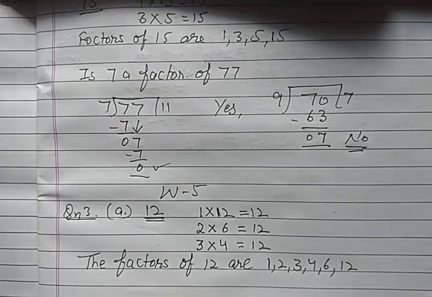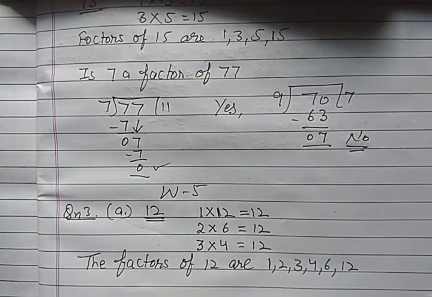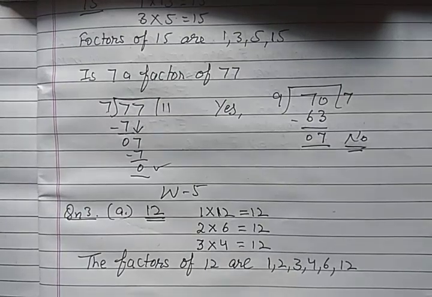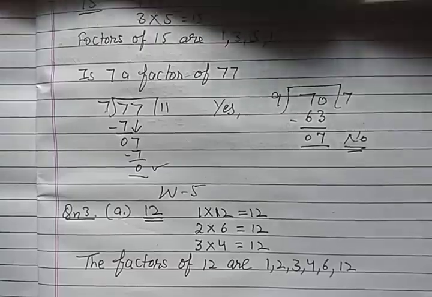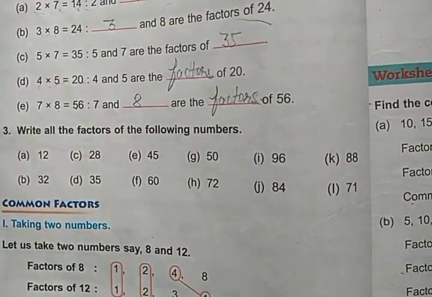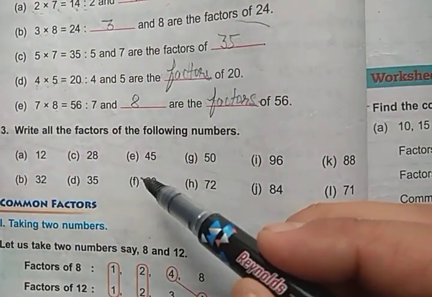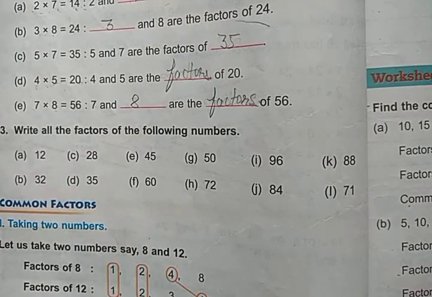So in this way you can find out the factors of the given numbers. So try to find out the factors of the rest of the numbers. Otherwise we will discuss them tomorrow in the next video.